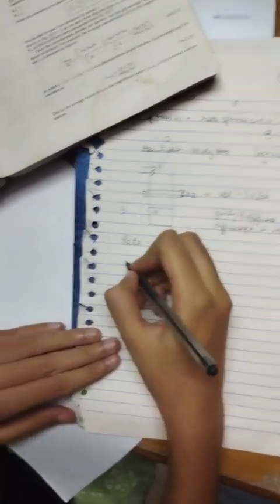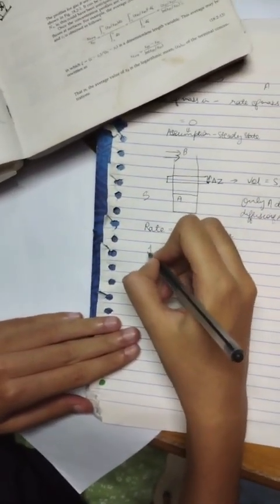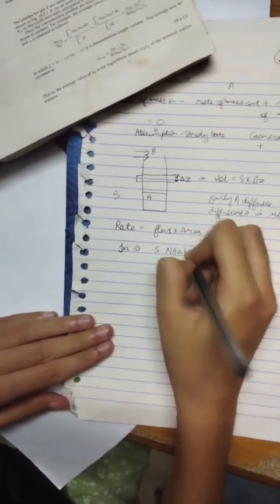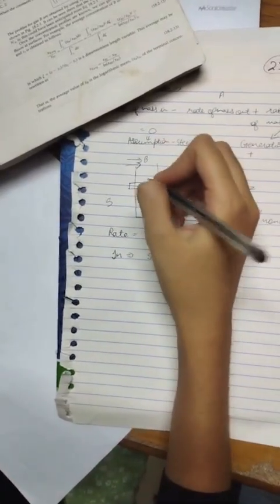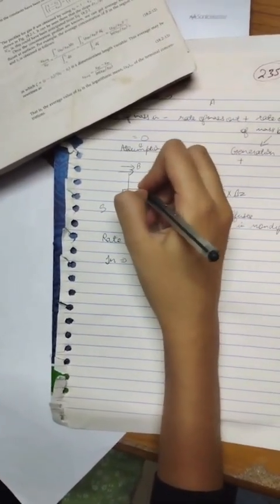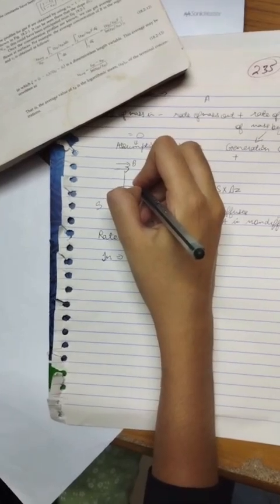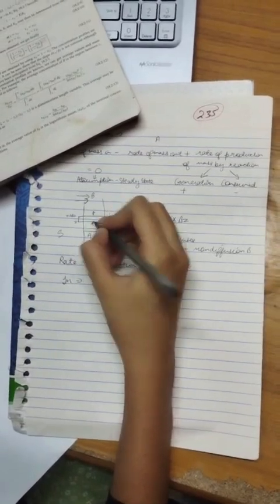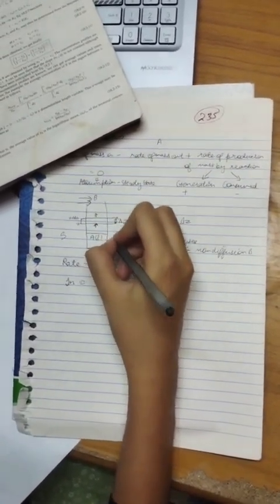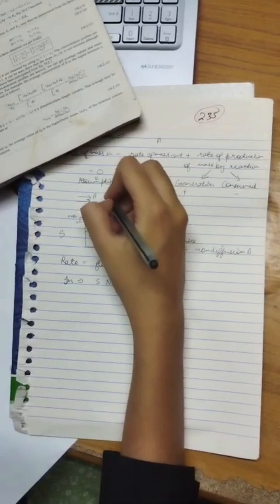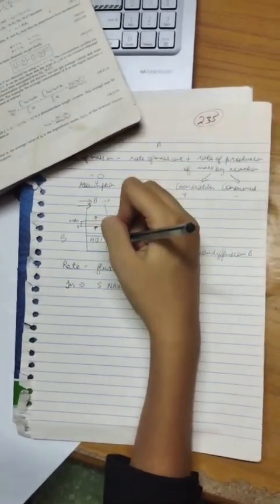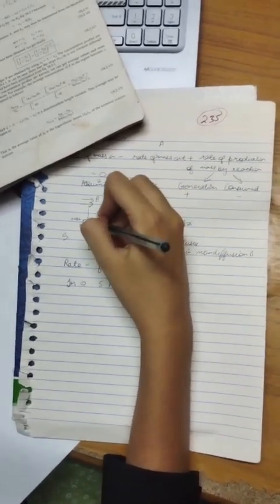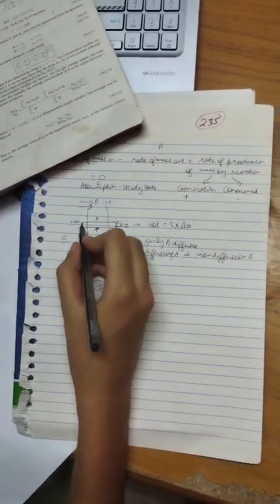So we will first see what is the rate of mass in. So in will be S into the flux in, NAz at Z. We have assumed that the mass is going from this to this. So we have assumed this direction because we know that the concentration of A is maximum here, and the concentration of A is negligible here. So as we know that species move from higher concentration region to lower concentration region, hence it is moving from surface Z to Z plus delta Z.